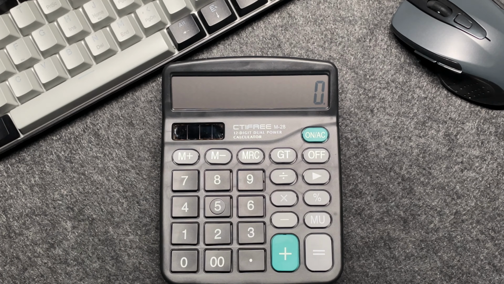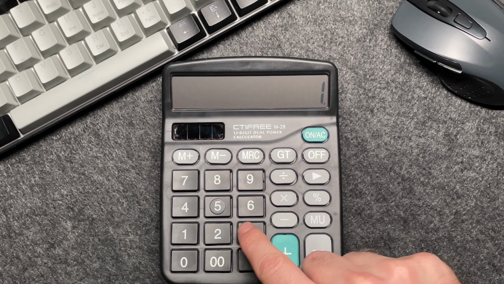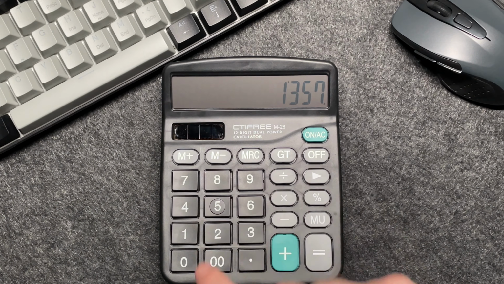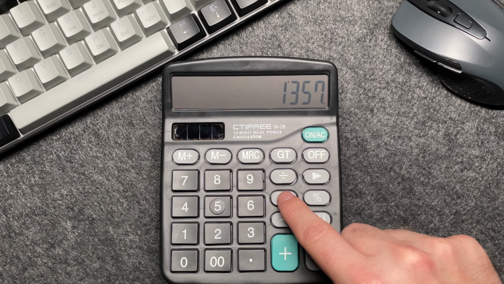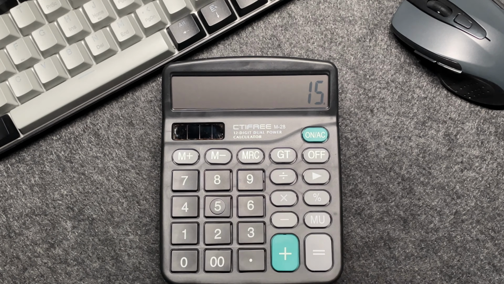Alright, let's start with an example. Suppose you have an item that costs $1,357. You want to find out what the final price will be after applying an 85% discount. Here's how to do it in just 3 easy steps. Enter the original price, which is $1,357, into your calculator. Press the multiply button and multiply by 15.